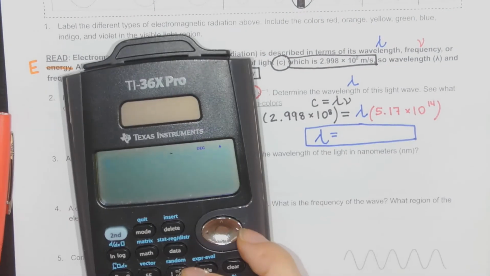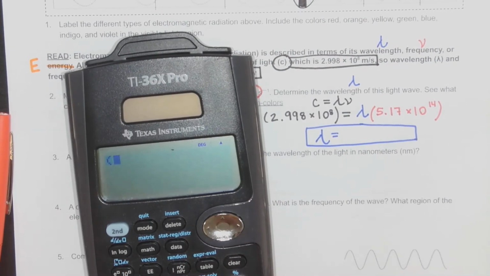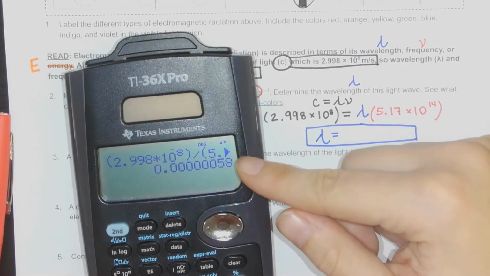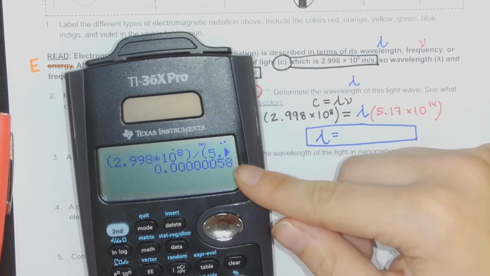I'm going to first do it here on this calculator because these are the ones I have in my classroom. 2.998 times 10 to the 8th power divided by 5.17 times 10 to the 14th power equals, now see here, this number is in regular notation.